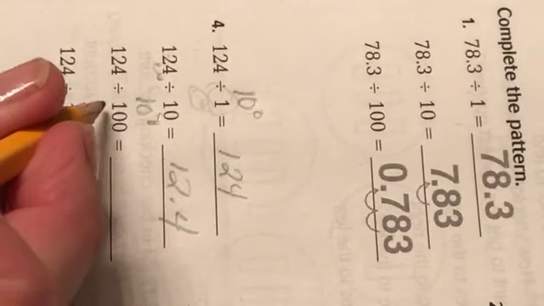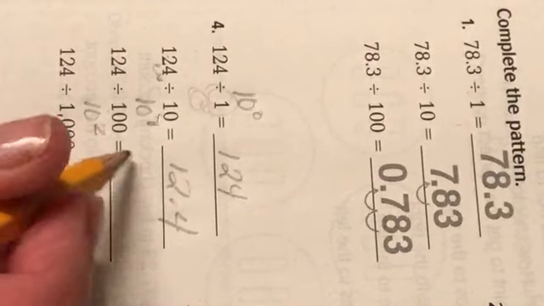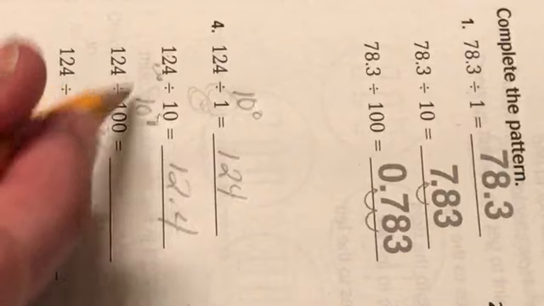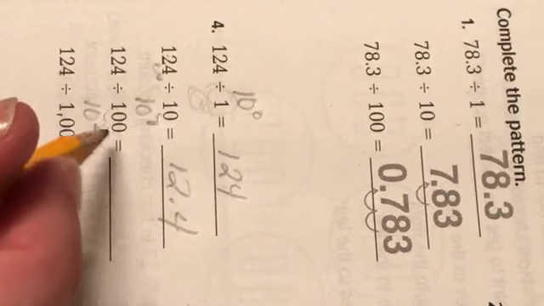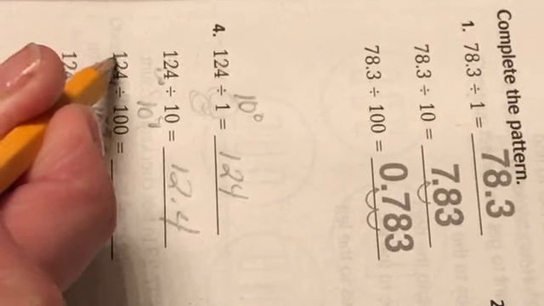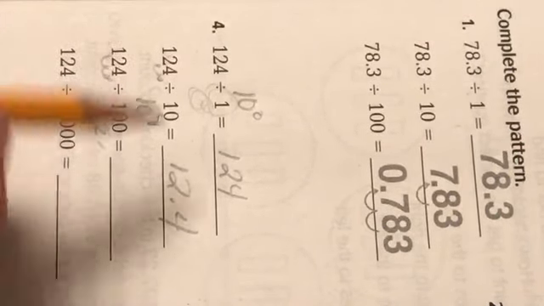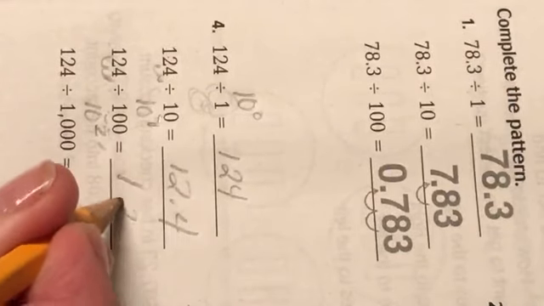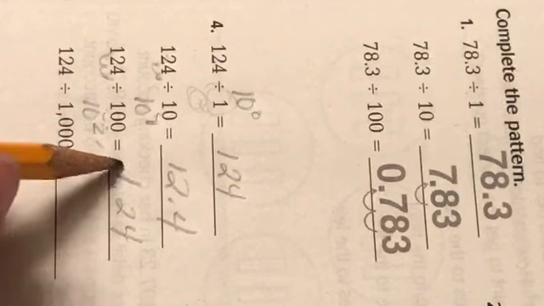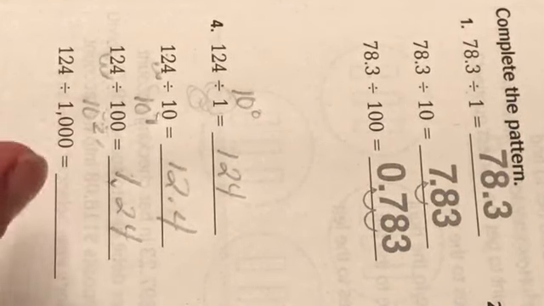Same thing here. I know that 10 times 10 is 100. Move it over 2 times, 10 to the power of 2, 124 divided by 10 to the power of 2. Again, place your decimal, move it over once, twice. Now where's your decimal? Right, it's between the 1 and the 2, so I'm going to place it right there between the 1 and the 2, and if I wanted to read this number in number names, I would have 1 and 24 hundredths.